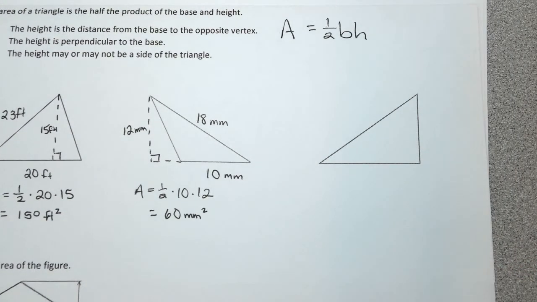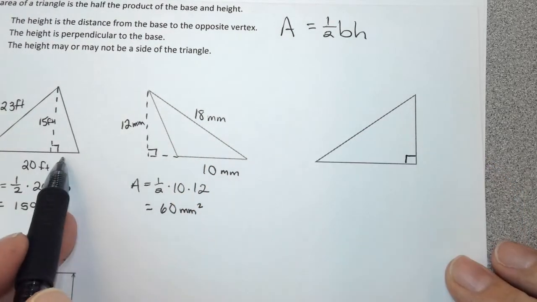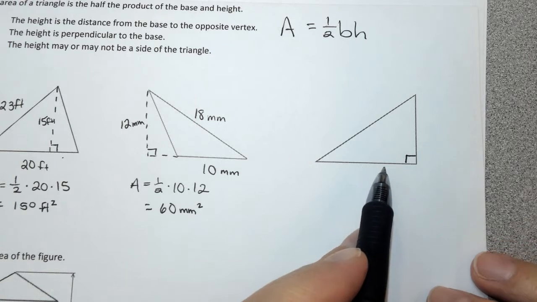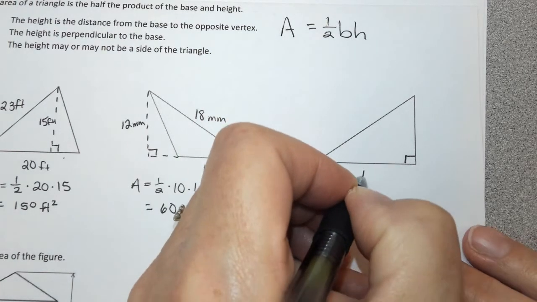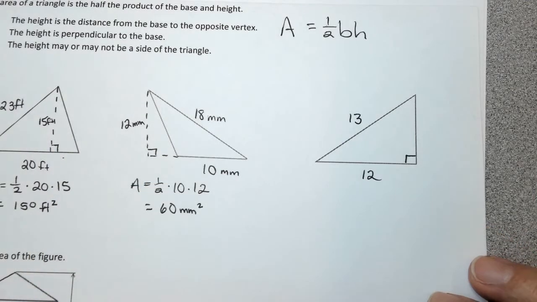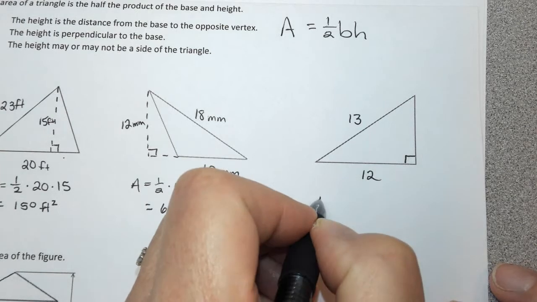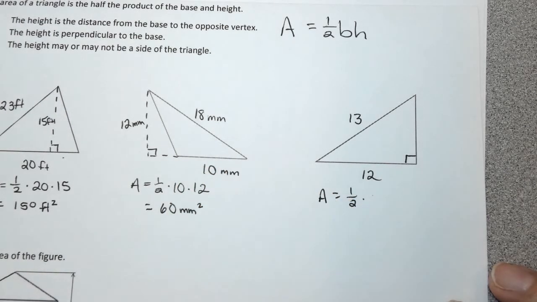Okay, the last case is when we have an actual right triangle. So we saw an acute triangle, an obtuse triangle, now we're going to see a right triangle. Let's say that this right triangle has a base of 12 and a hypotenuse of 13. And I want to find its area. And the area is 1/2 times the base times the height.